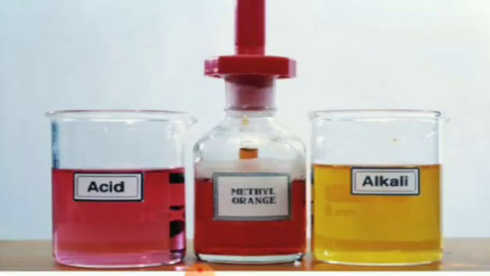Next, methyl orange. When methyl orange is added to acid, it turns red in color. When methyl orange is added to base, it turns yellow in color. Okay, this is methyl orange. Methyl orange is dissolved in hot water and its filtrate is used as an indicator.